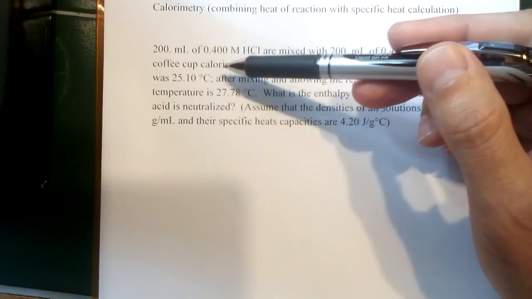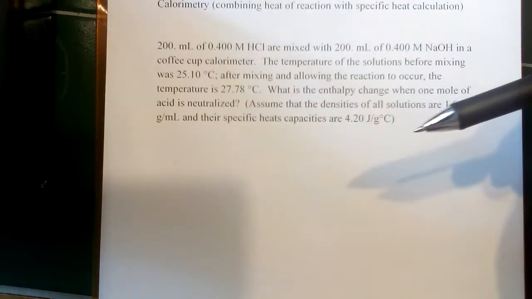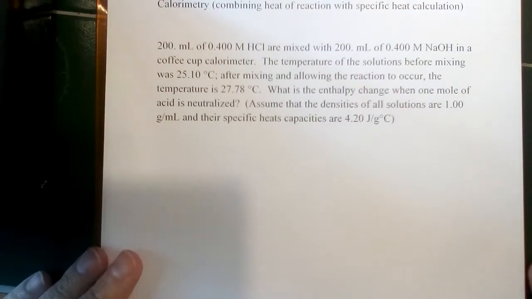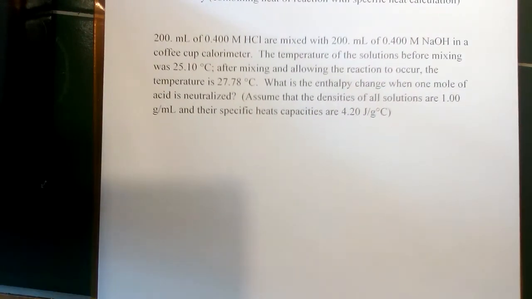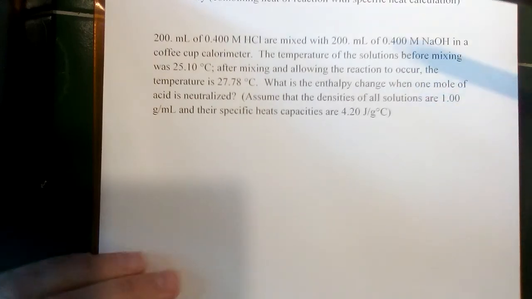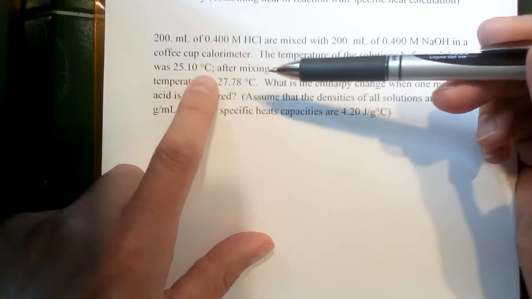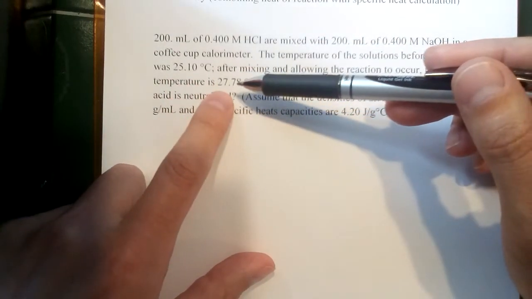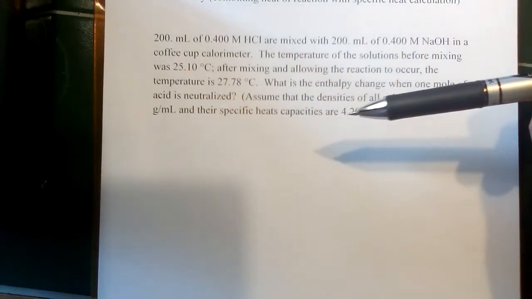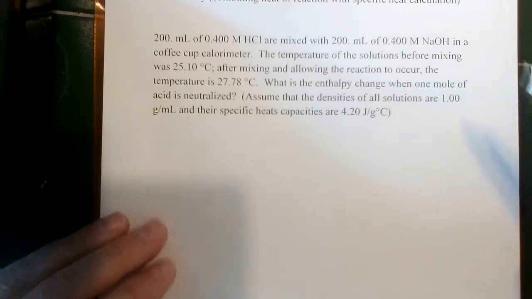So a calorimeter is just where we're measuring heat. Like a styrofoam cup is not a bad place to do that because it insulates pretty well. Not much heat is lost to the cup or to the surroundings when you do that. The temperature of the solutions before mixing was 25.10 degrees C. After mixing and allowing the reaction to occur, the temperature is 27.78 degrees C. So the temperature went up, right? So there's a temperature change in there that we can use.